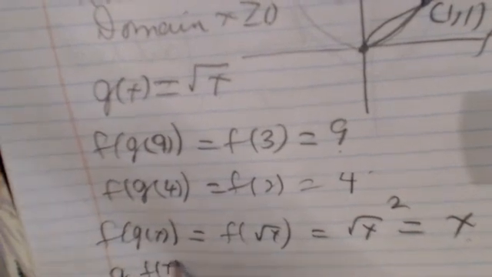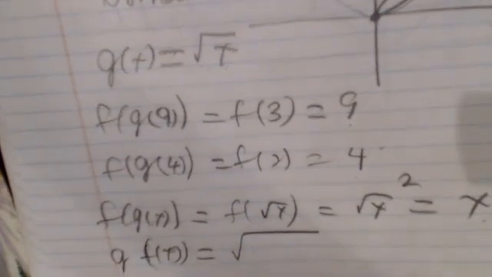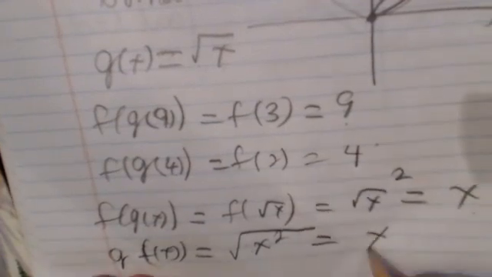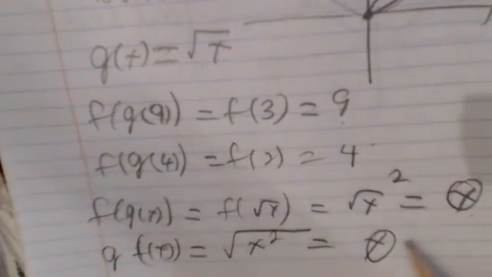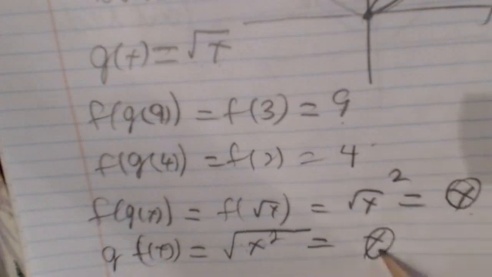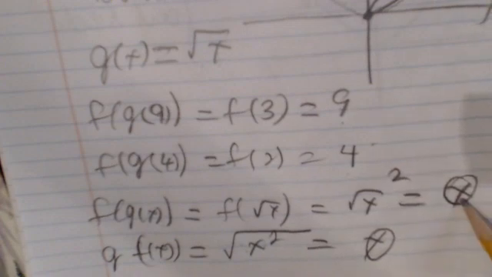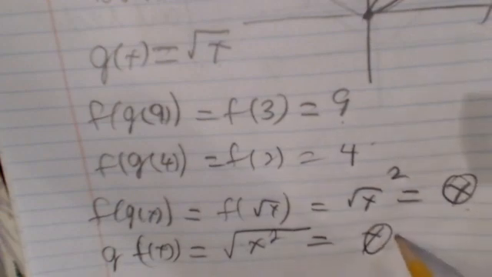Let's do g of f of x. Well, the g of anything is the square root of that thing, but f of x is x squared, and the square root of x squared is x. Now, what we just did is a very, very important concept. If two functions are inverses, the composition both ways will always come out to be x. Let me repeat that. That's important. When the functions are true inverses, the composition both ways will come out to be x.